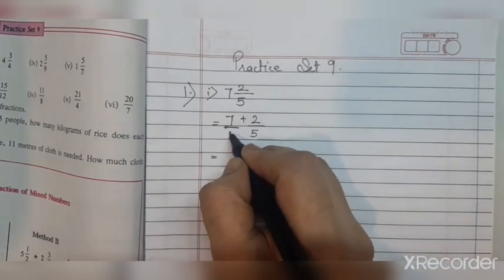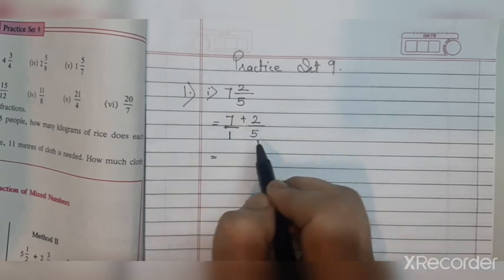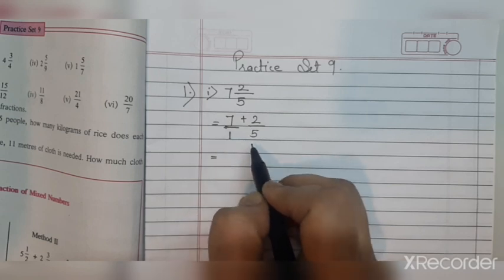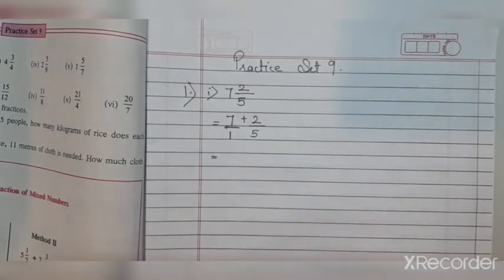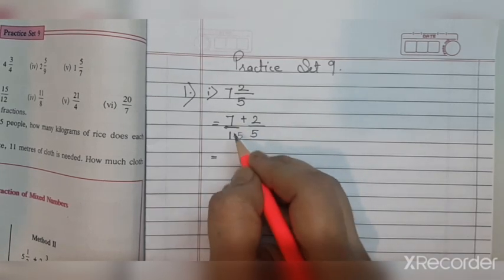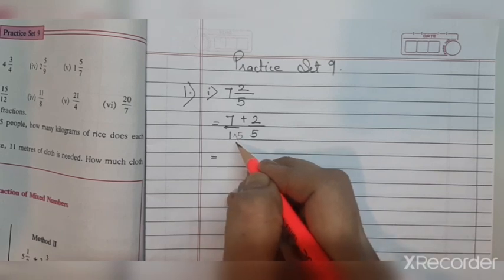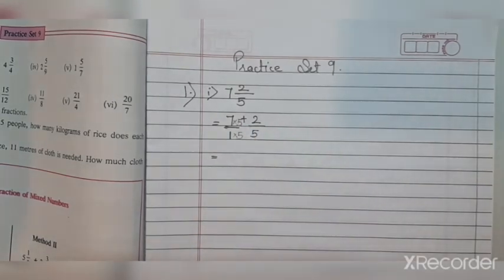Now we have to make the denominator same. So which denominator can we convert? If you see 1, can we convert 1 to 5? Is it possible to convert 1 to 5 if we multiply by any number? Yes, if we multiply 1 with 5, we get 1 5s are 5. But if we are multiplying in the denominator, the same operation we have to do in the numerator also. So if I am multiplying 5 in the denominator, I have to do the same operation in the numerator.